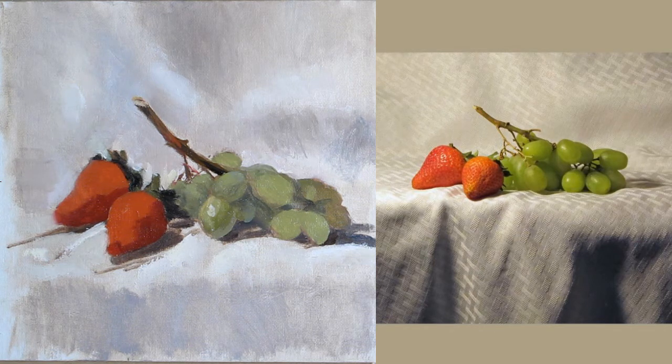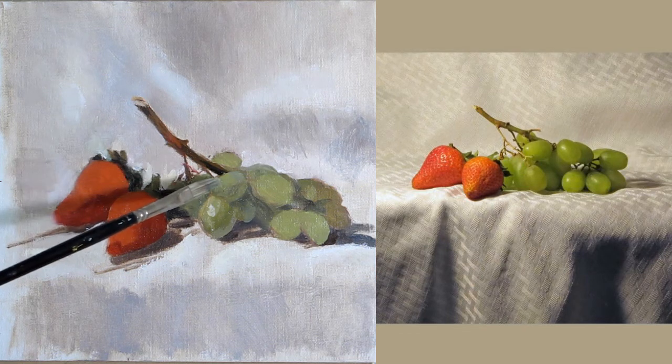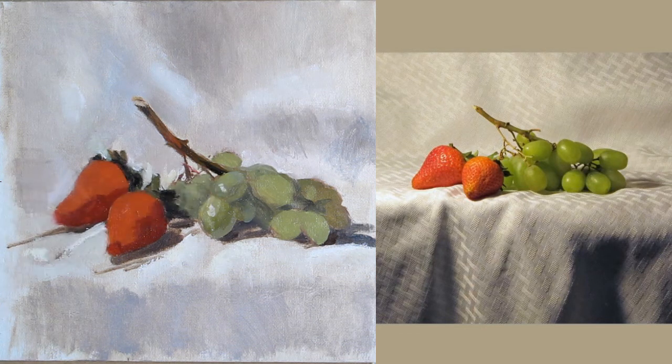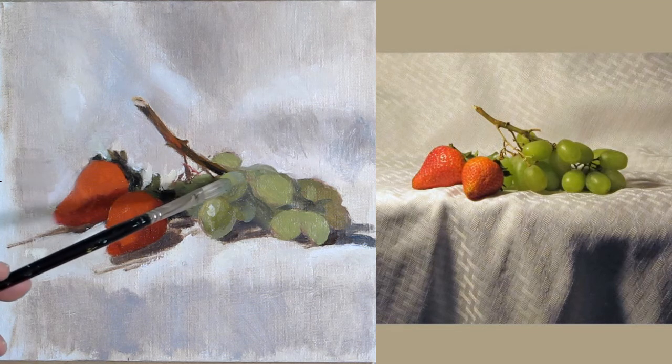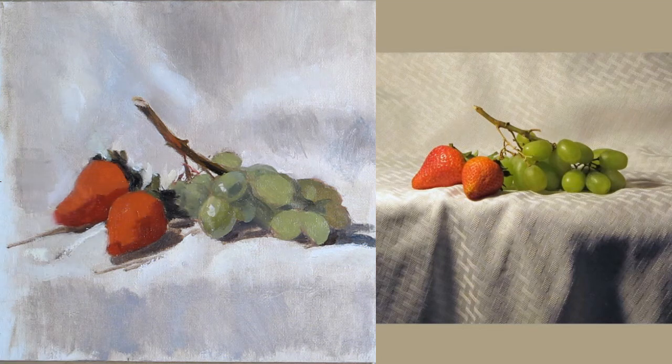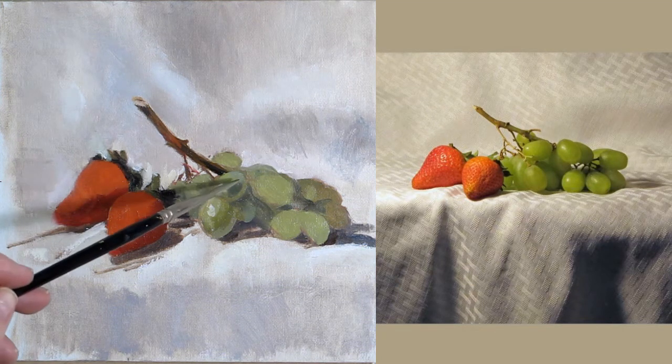And again, we're going to have a highlight on here. Okay. So a little bit of a highlight on that grape. Now there's really soft contrast through there, so I'm going to try to reestablish the dark side really quickly. So let's come back in here a little bit. Just a scotch. That's a little nicer. A little more contrast.